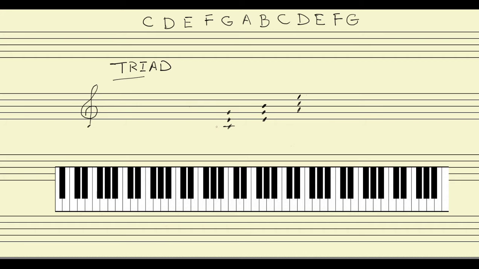And let's start by looking at the first interval we have in this chord that we built on C. The first interval goes from C to E. And let's go back and check out, what is that interval from C to E? Well, we start on C, that's 1, D, that's 2, E, that's 3. So we have the interval of a third.